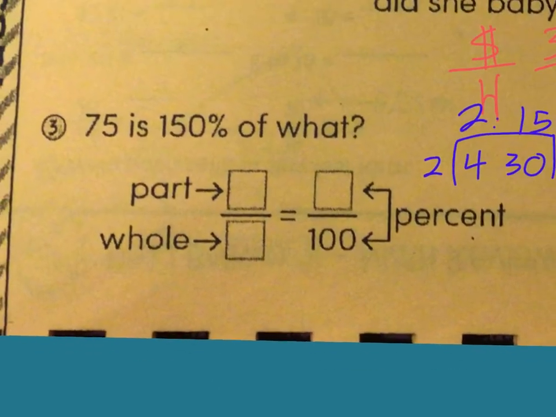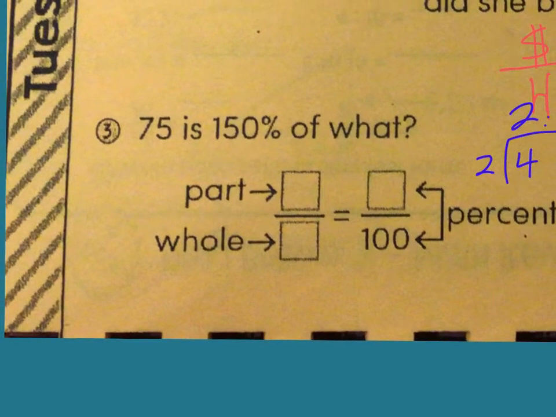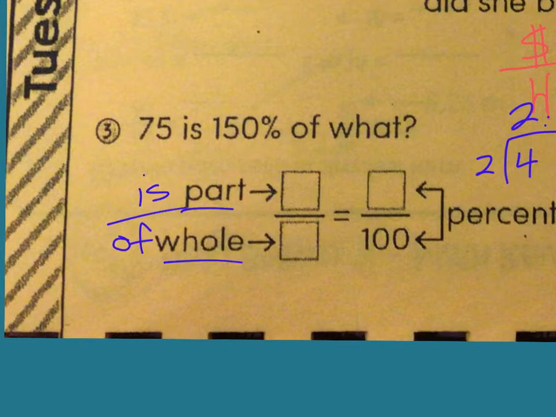Let's take a look at number 3, a percent. Percents are actually ratios. It's a proportion. So I'm going to teach you a couple of different things here. We have part over whole is what it's showing here. Part over whole. Whole also means of. So I'm looking for my of, or my is. 75 is, well, that's the part.